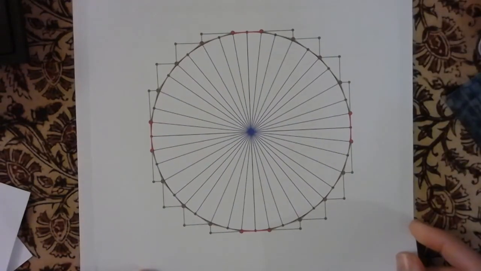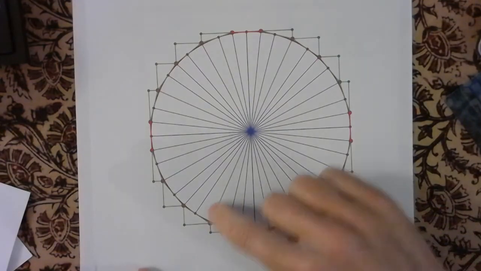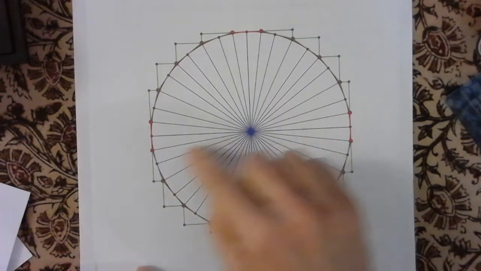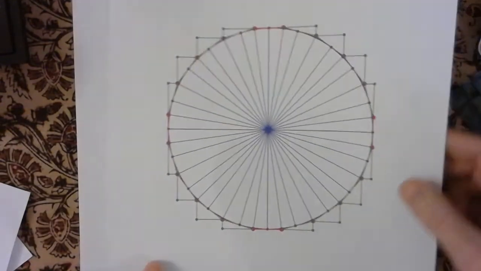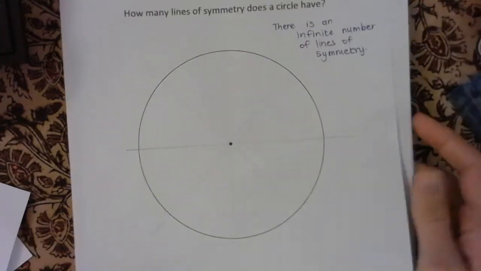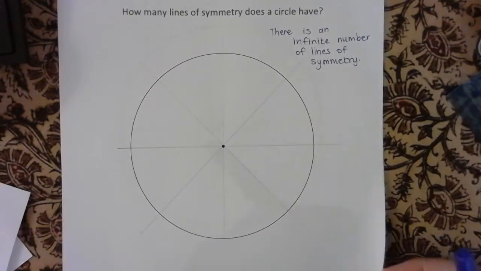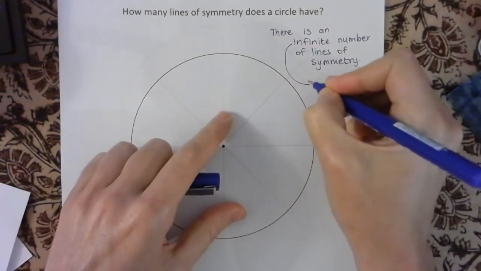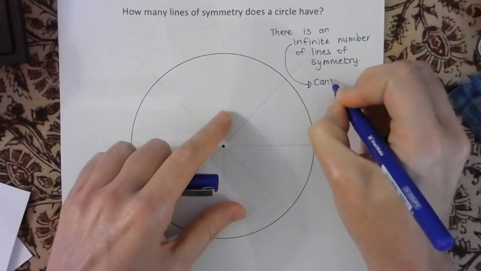Can you see how many lines of symmetry they have here? And that's not even all of them. You have lines of symmetry in between all these lines and in between all of them, and it can continue. So there's an infinite number of lines of symmetry with a circle. Okay, so infinite meaning you can't count it.